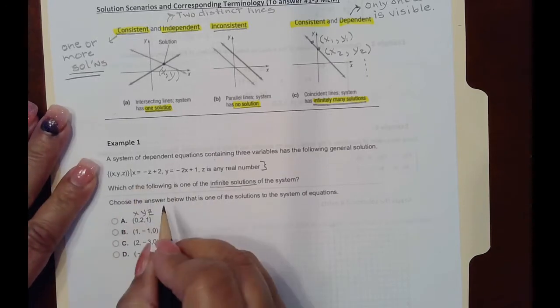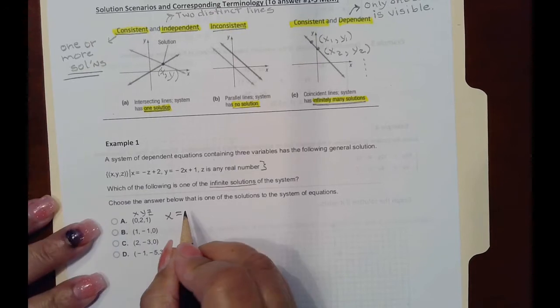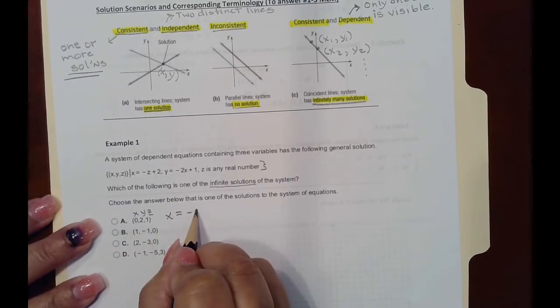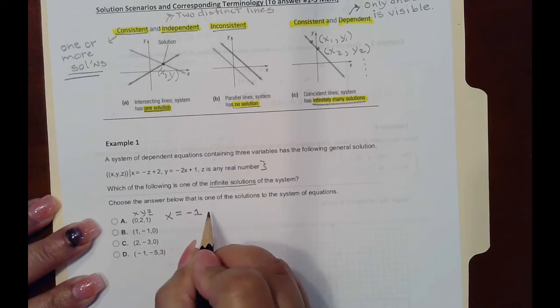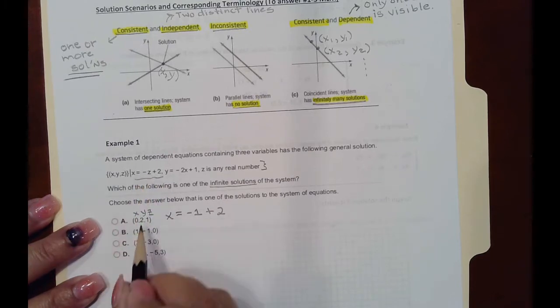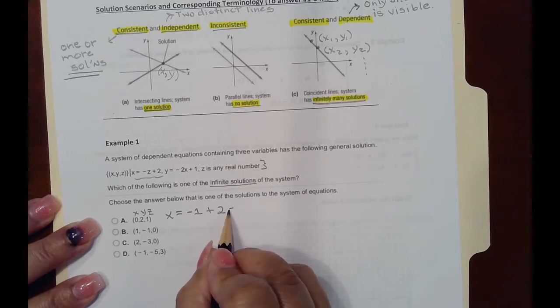So like for instance, x is equal to negative z, which is 1, plus 2. Okay, I'm just copying this equation right here. I put in negative z using this z value added to, let me see what I get for x.